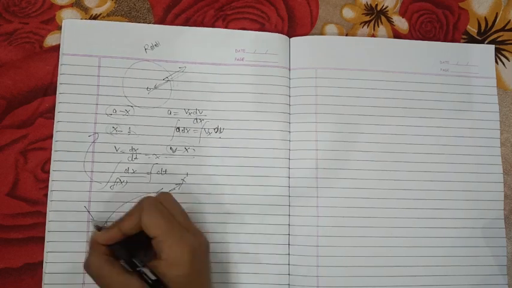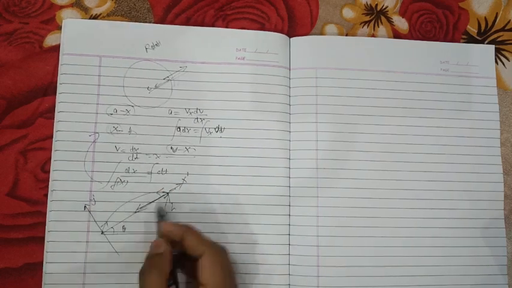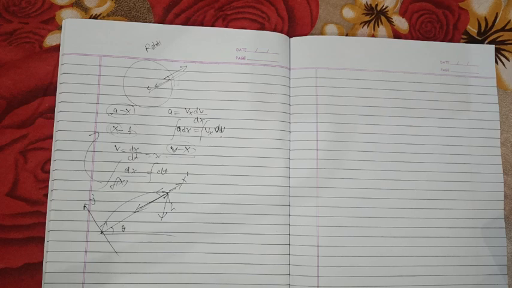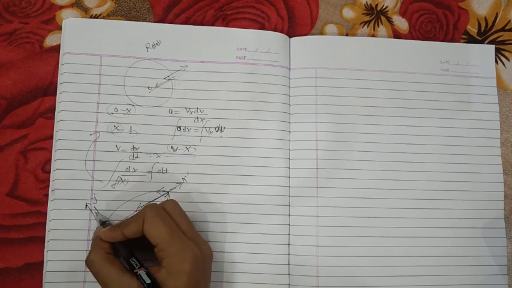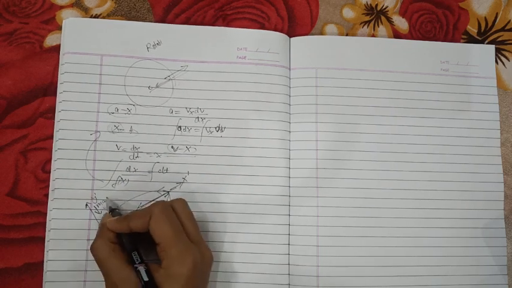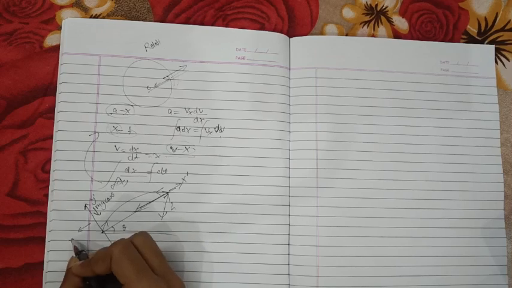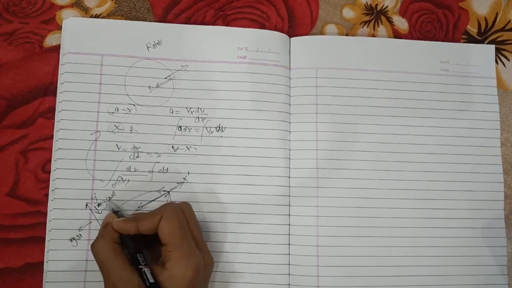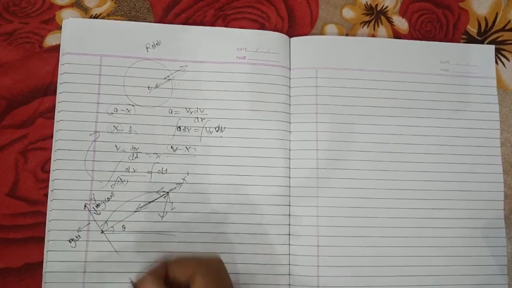Let's say this is x dash and this is y dash, and we can solve along these, but we should be careful that along this direction there would be an mg cos theta component, while there would be g sin theta here, and a g cos theta component in this direction.